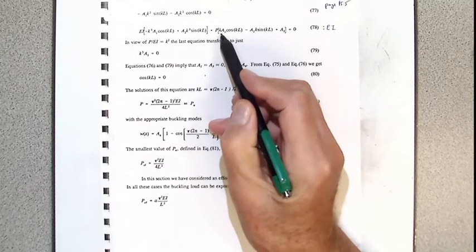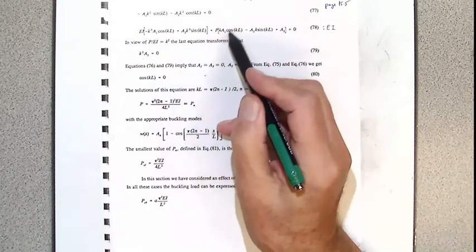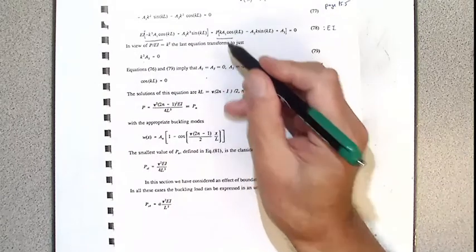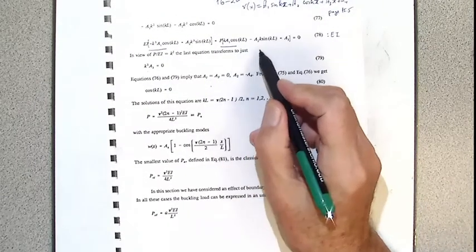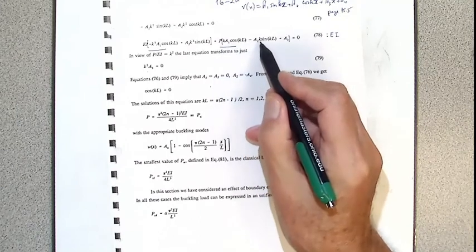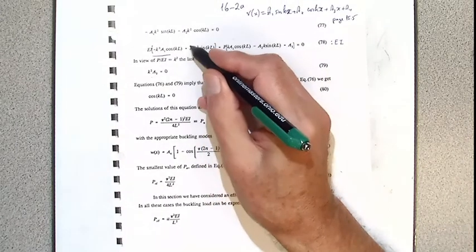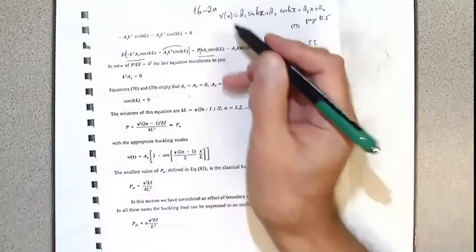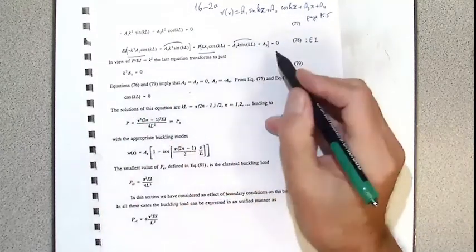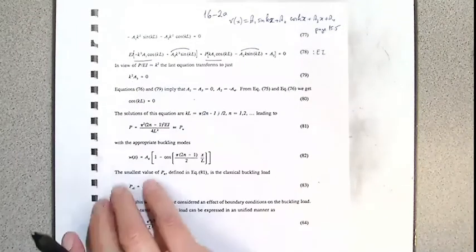But there is a plus sign with cosine kl and a minus sign, so these two terms will cancel. Okay, this term and this term will cancel each other. So here I have k squared times k, which is k cubed, a2 k cubed sine kl, and this term and this term will cancel each other. But this term stays.